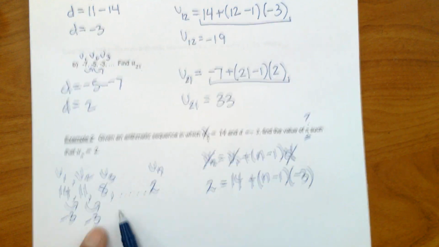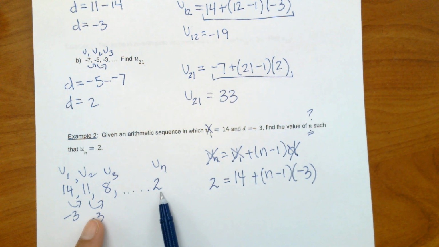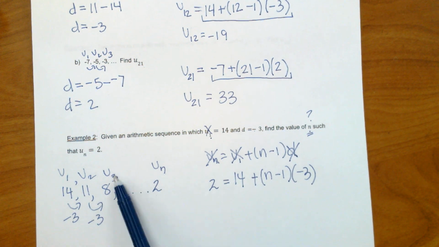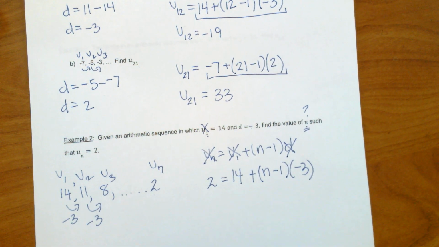And it looks like this would probably be the easier way to go, just because we're getting so close to 2. Eventually we're going to get to 2, so subtracting 3 every time would be fine here. But if you have a number that's even further away, it would take you more time. So that's why I'm going to show you how to solve.